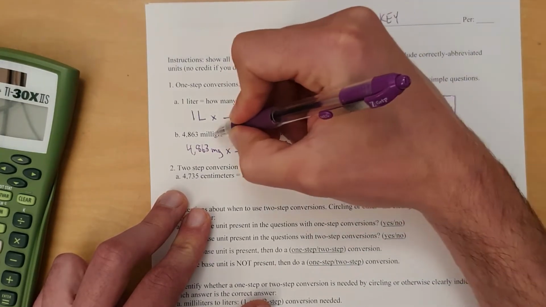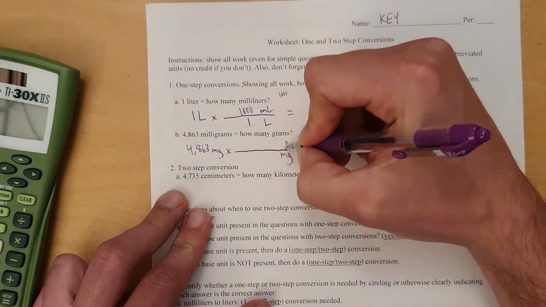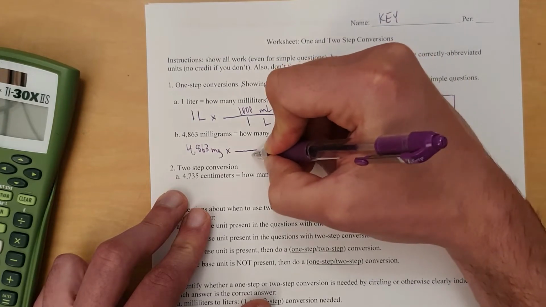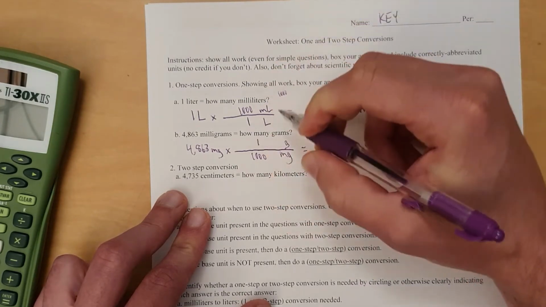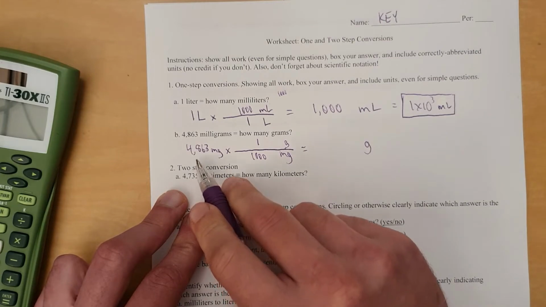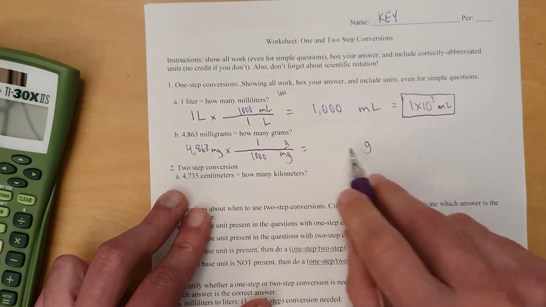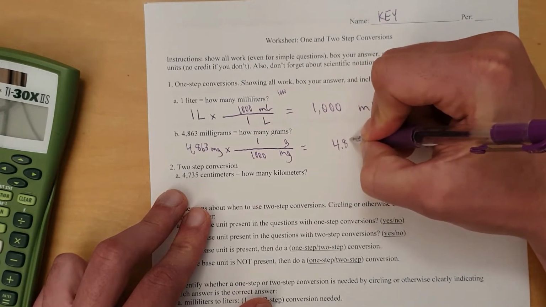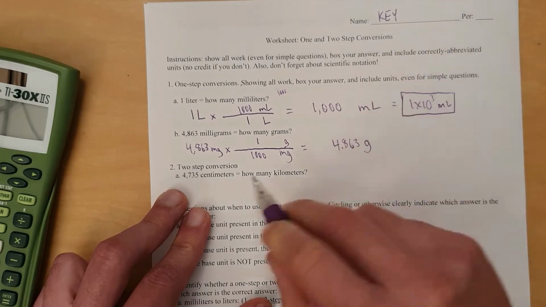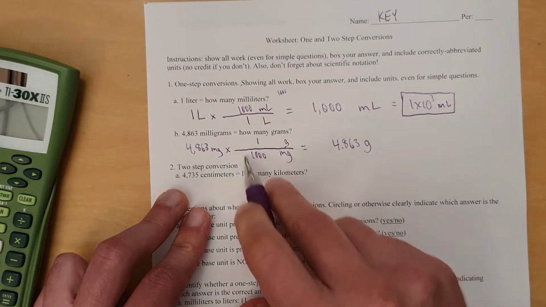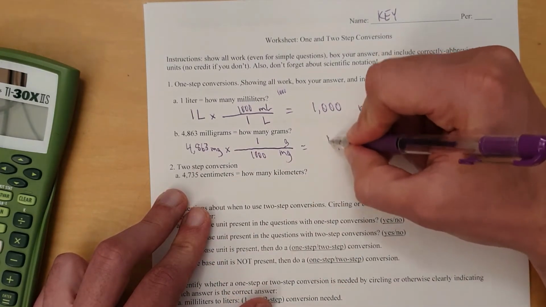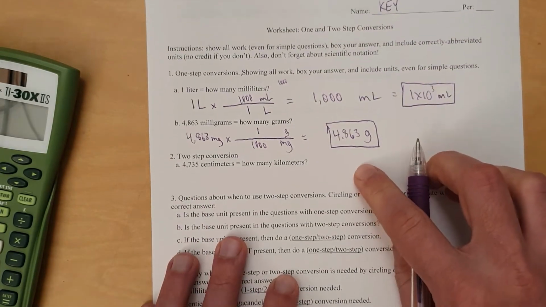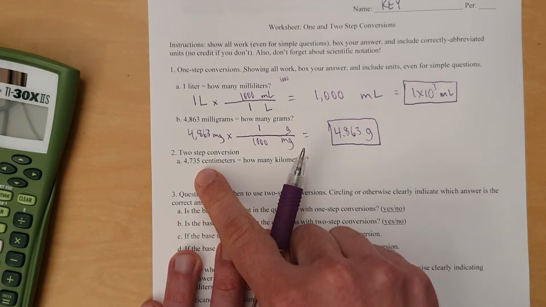Milli means 1/1000th again, so the number 1,000 goes next to the smaller unit. In this case, the smaller unit, milligram, is on bottom, so the number 1,000 goes on bottom, and then we put 1 on top. So this times 1 divided by 1,000 equals 4.863 grams. 4 sig figs, 4 sig figs. This is infinite sig figs, so just 4 and 4. There we go.